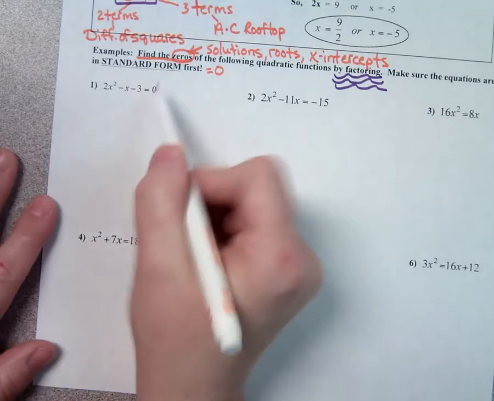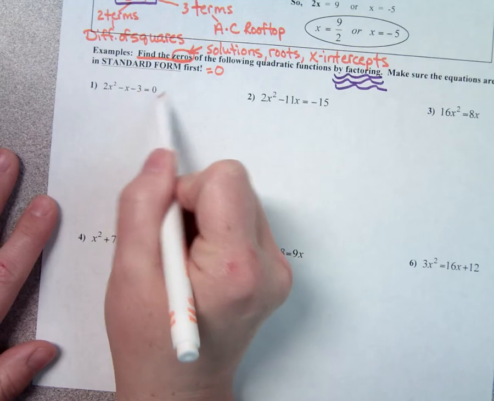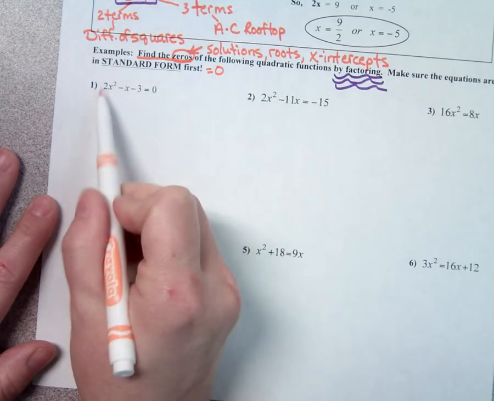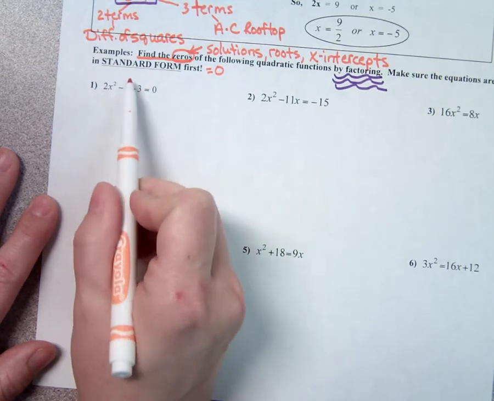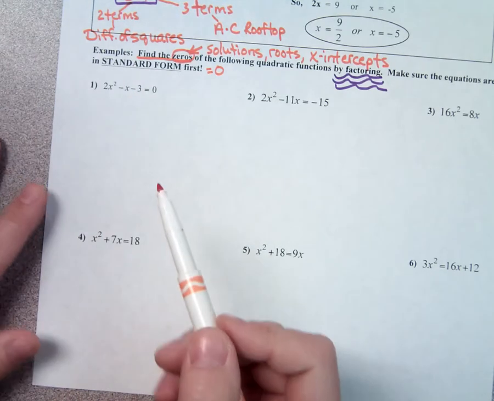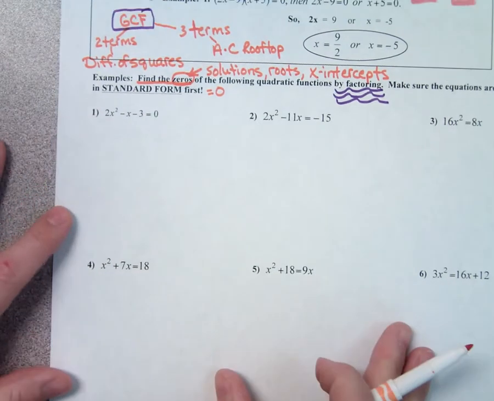Okay, looking at the first problem. First of all, does it say equals 0? Yes. Does the left-hand side go in order? X squared, x, constant. Yes. So we're good. So we're going to try to factor.